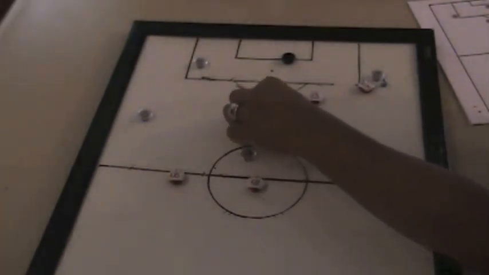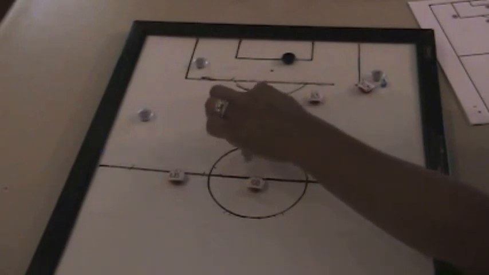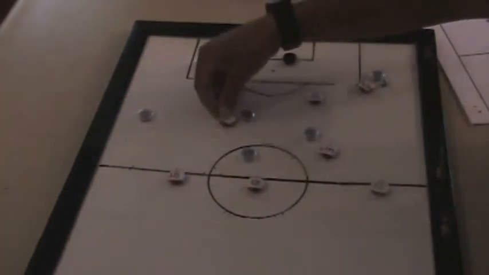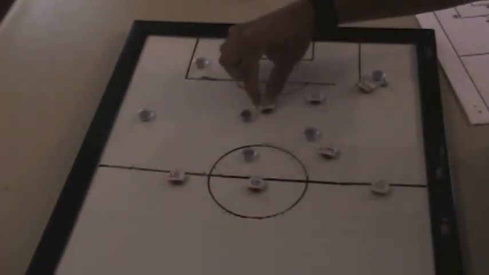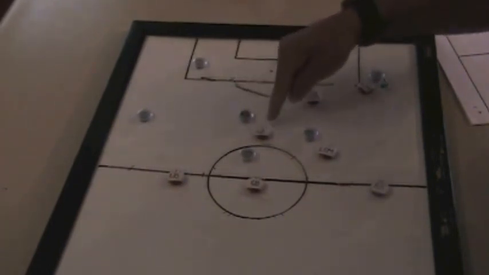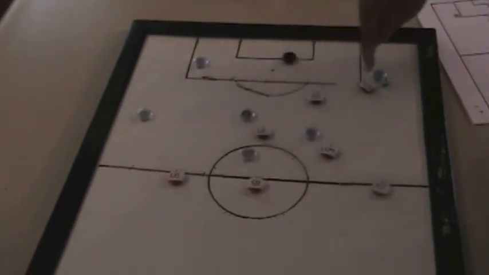My left center, so let's say she's right here. This is their center mid. My left striker comes back and protects this left, again, not like this, not even up here like this. You've got to be behind her a little bit like this, but covering the space right here, all right?